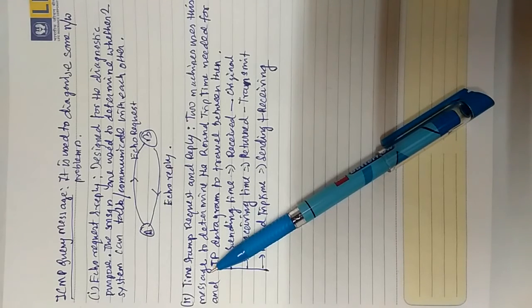Okay. Next, we have studied about error reporting messages of ICMP, and it has 5 parts. One is destination unreachable, source quench, time exceeded, parameter problem, and redirection. And finally, we have studied about ICMP query message. It has 2 parts, that is echo request and reply, and timestamp request and reply. So this is all about ICMP messages. Okay, thank you.